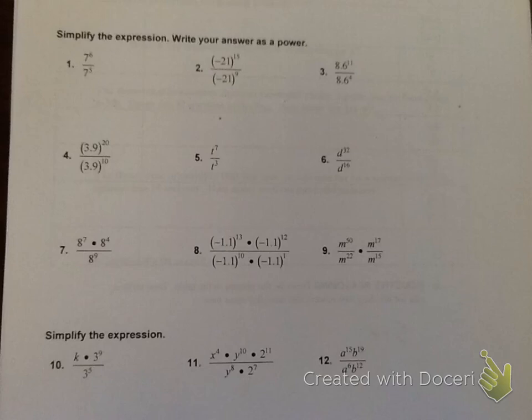Alright, on this last section you have some problems to try on your own. The last 3 are definitely the hardest. You combine what you can. So k times 3 to the 9th over 3 to the 5th would make 3 to the 4th. And so on and so forth. So here you would combine the y's and then the 2's. Here you would combine the a's and then the b's.